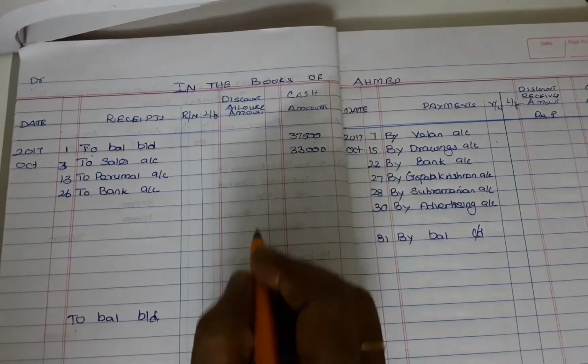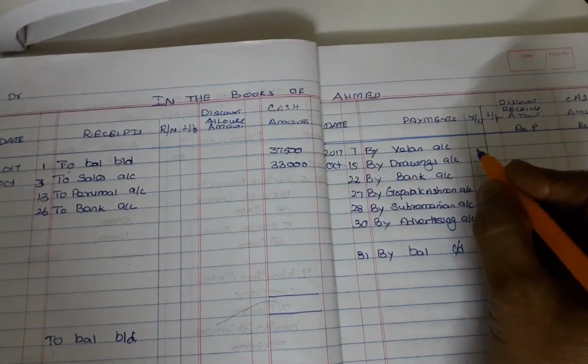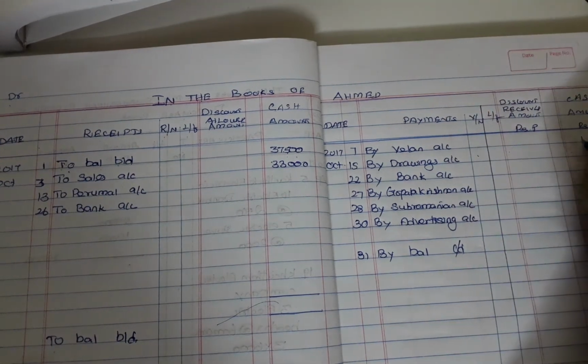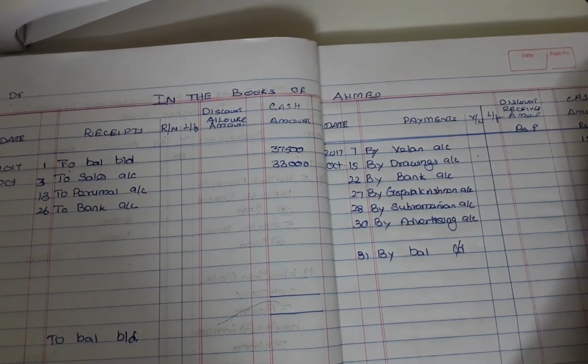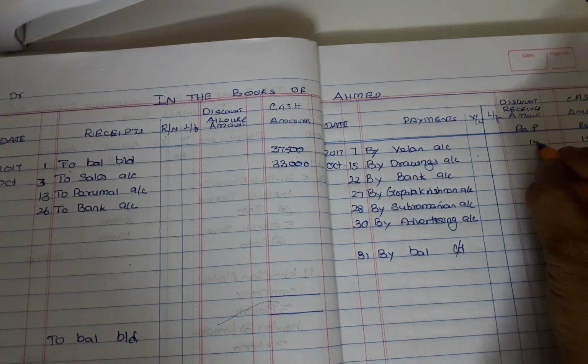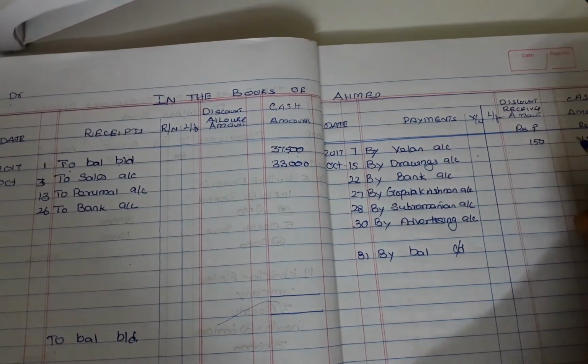The next one, paid to Valen, so by Valen 15,850, and 150 is discount. That amount you write in the discount column near it, that's all. There are no other changes.